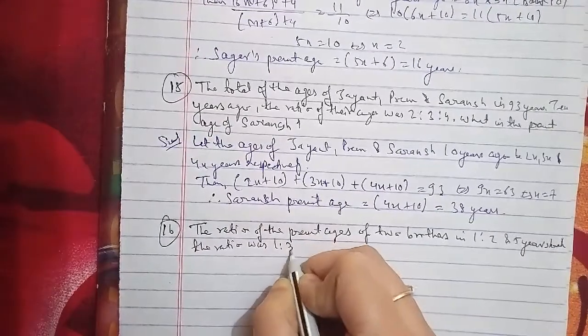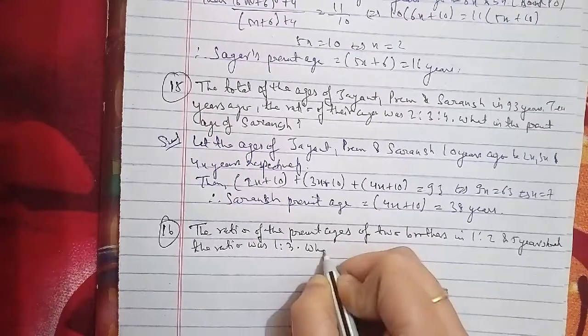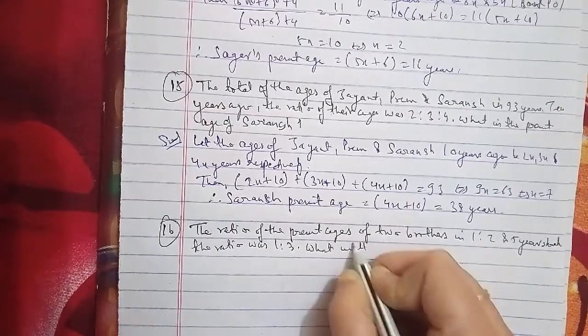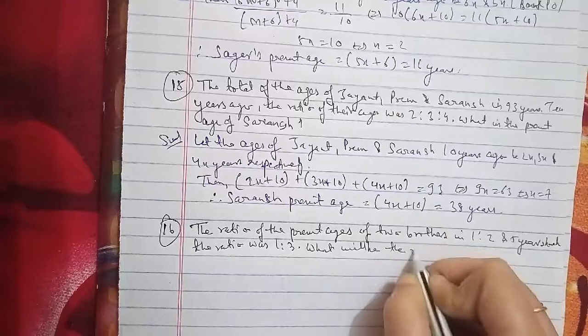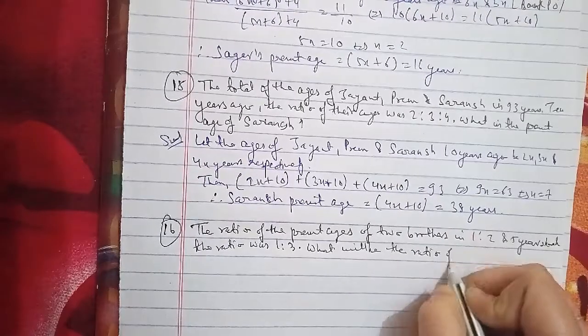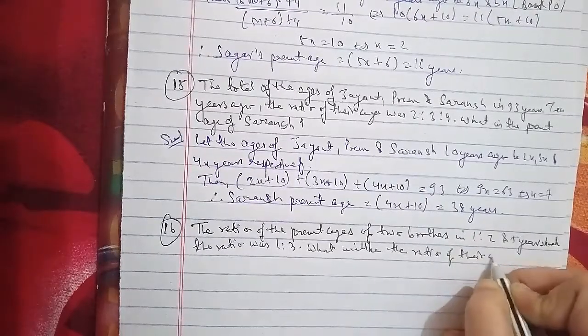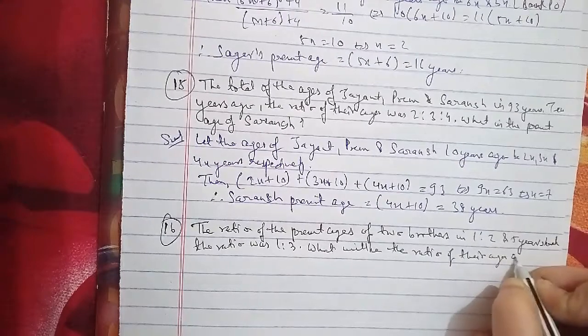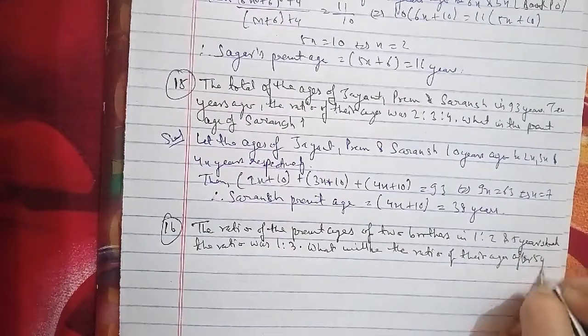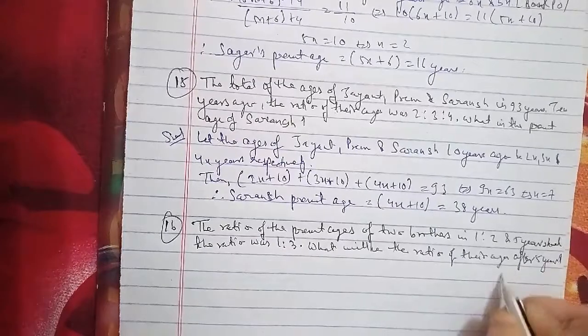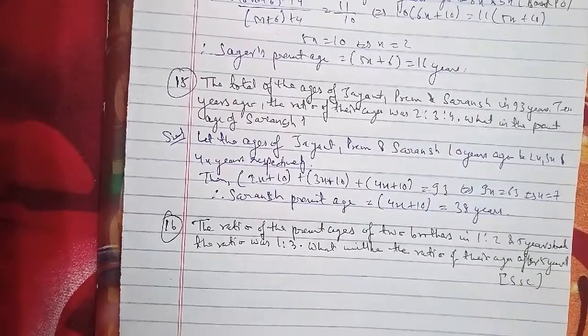So the required ratio equals (x + 5) ratio (2x + 5), that is 15 ratio 25, which equals 3 ratio 5. That will be the right answer for this particular question.